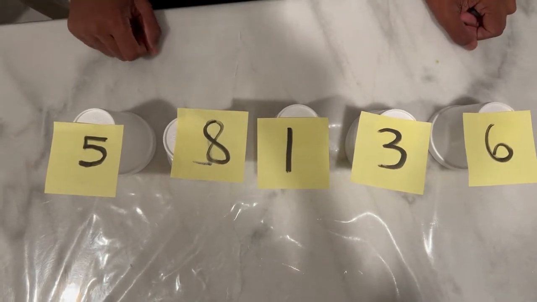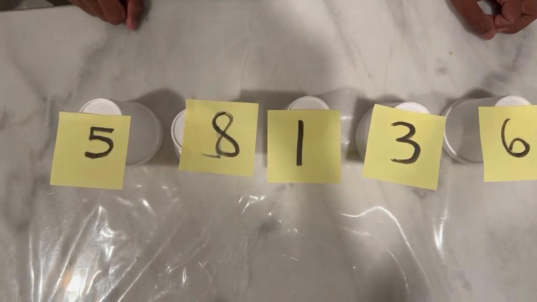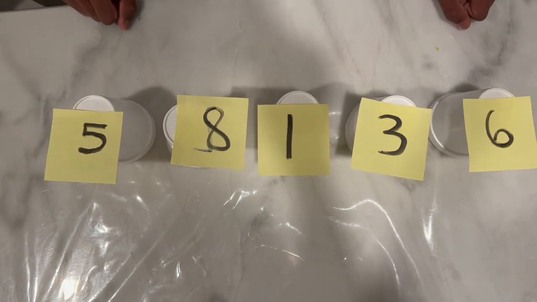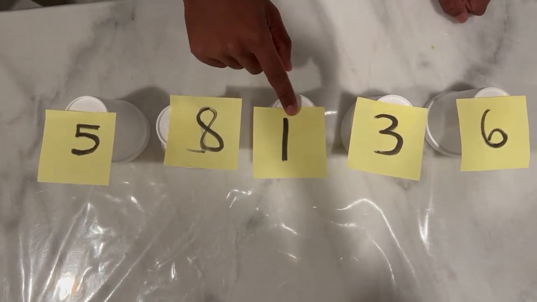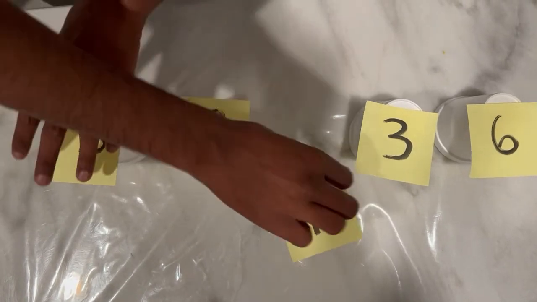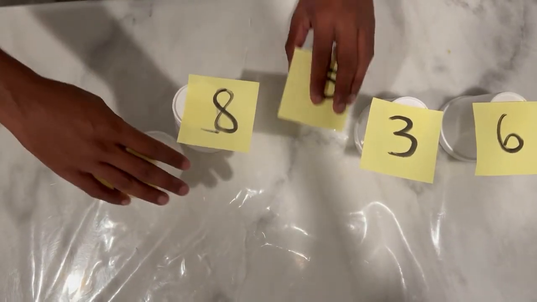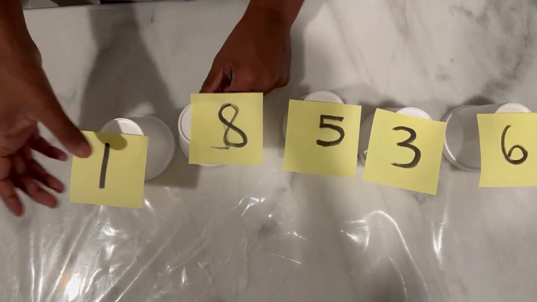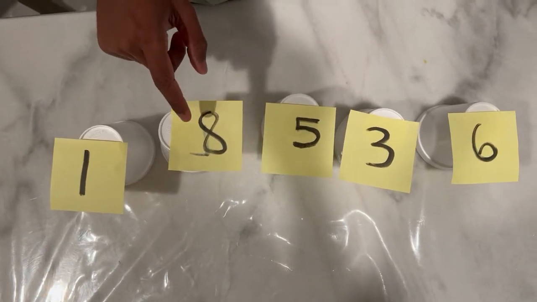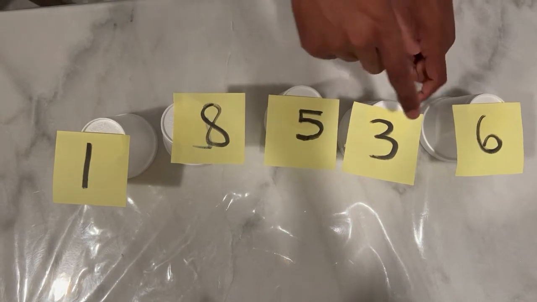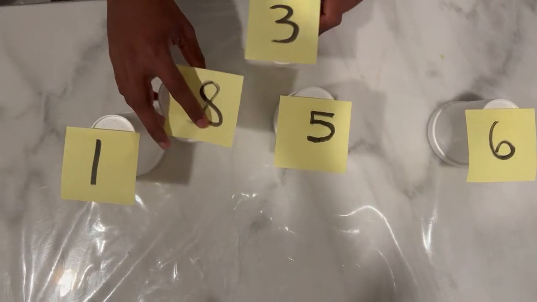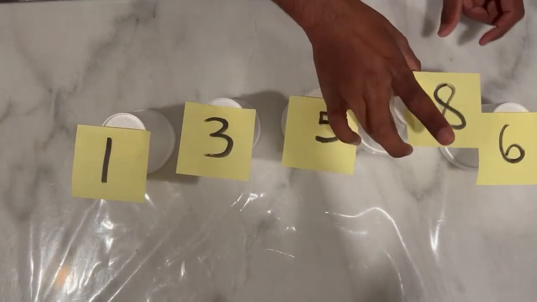So let's do selection sort on this. Let's look for the smallest value, or the minimum value. So just 5, 8, 1, 3, and 6. Well, 1 is the minimum, so it switches 5 and 1. Now we go to index 1. Let's look for the smallest value. 8, 5, 3, 6. 3 is the smallest, so we switch 8's position with the 3.